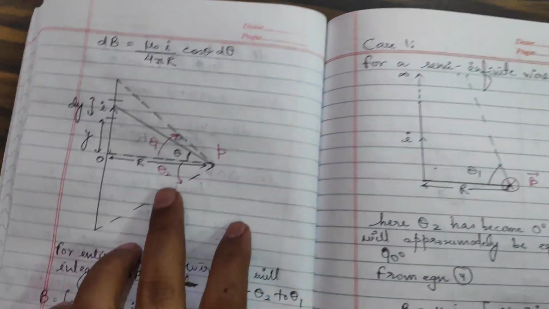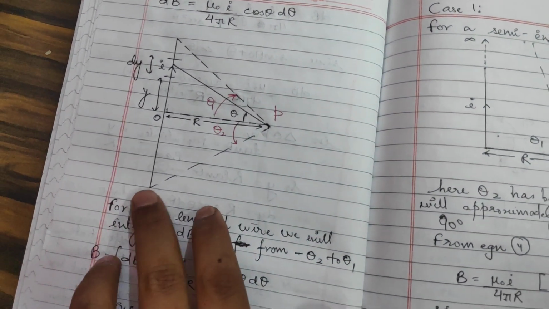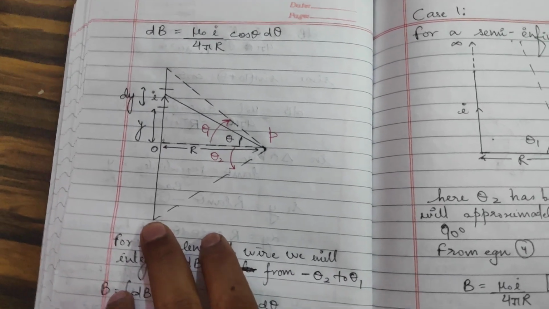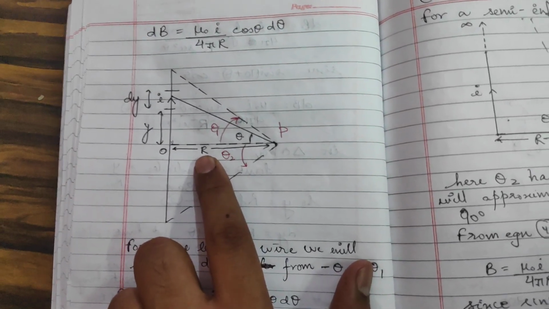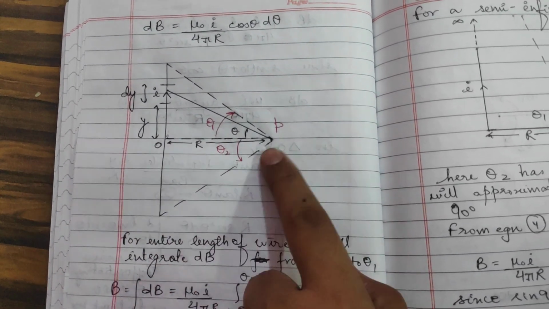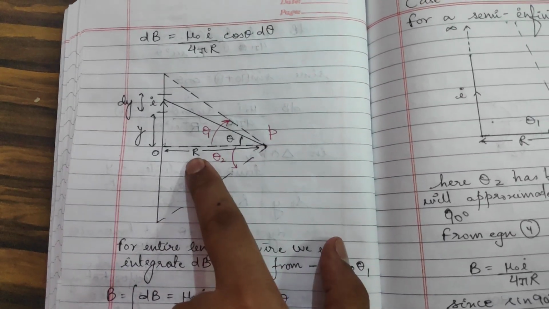Now theta 2 was the angle between the line joining the other point and P with capital R.